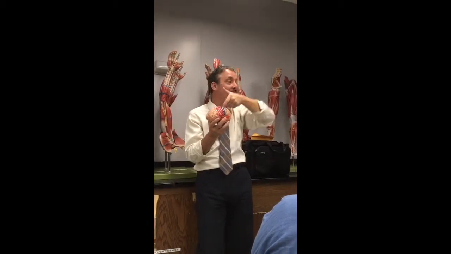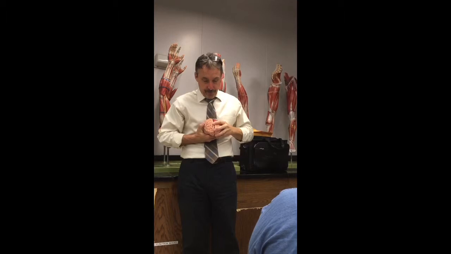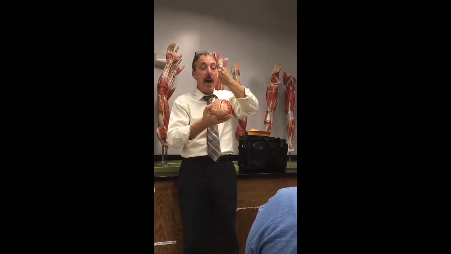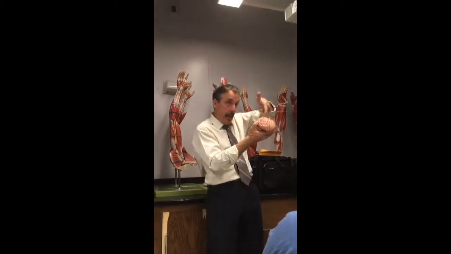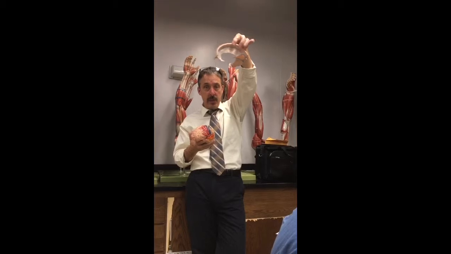See that thing that says falx cerebri? That is a piece of meninges, dura mater actually, that goes down into the longitudinal fissure. So I just want to show you the model that shows that is this.